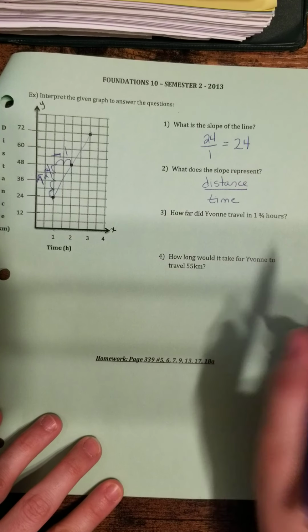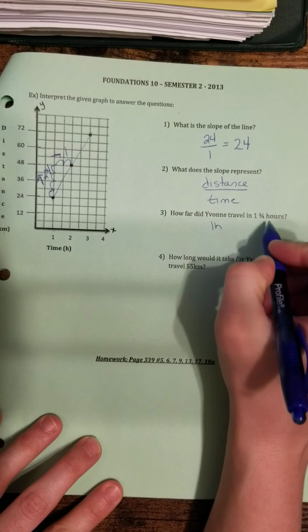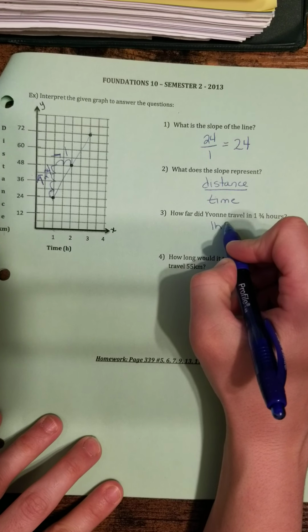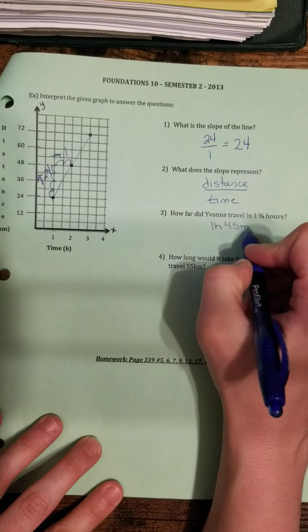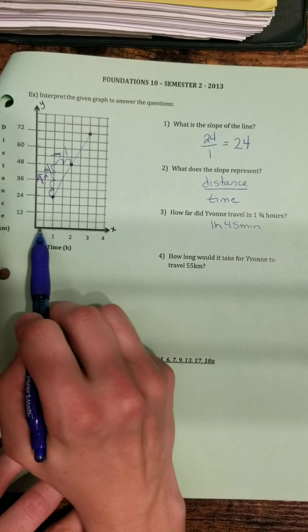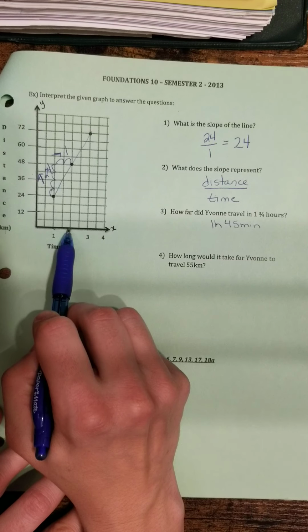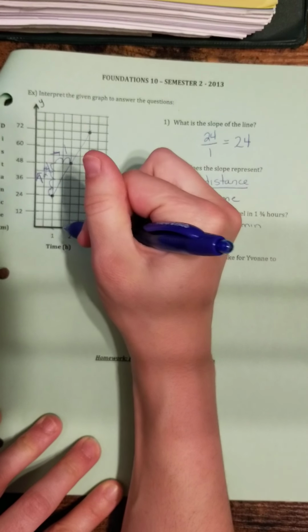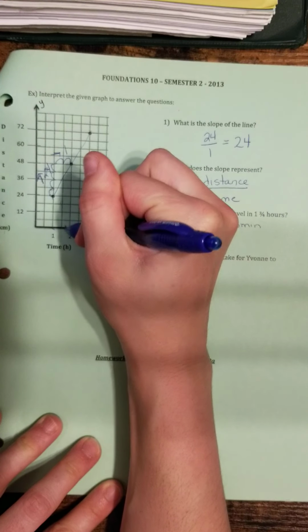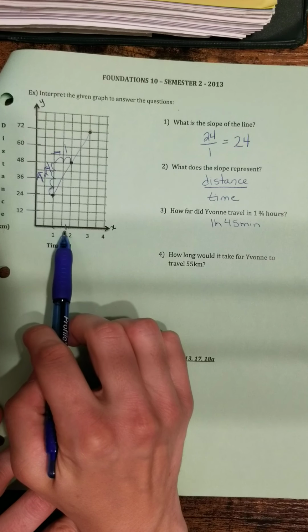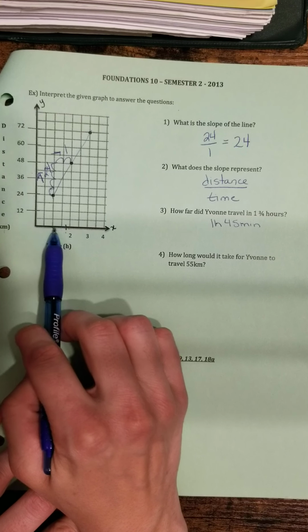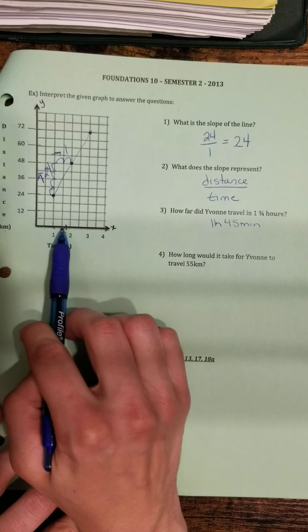In 1 3/4 hours, so that's 1 hour, and 3/4 of an hour is 45 minutes. Okay, so this is 1 hour. That's 2 hours. This would be 1.5. So 1 3/4 hours would be 1.5 plus half of a half.